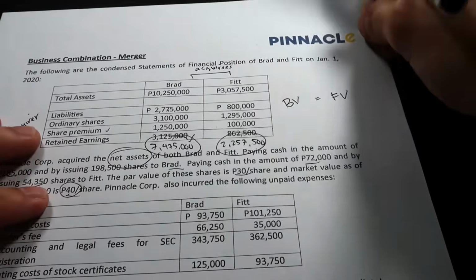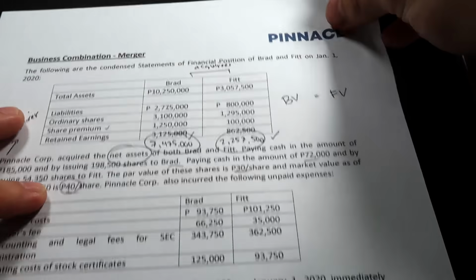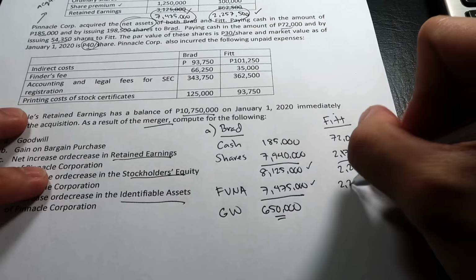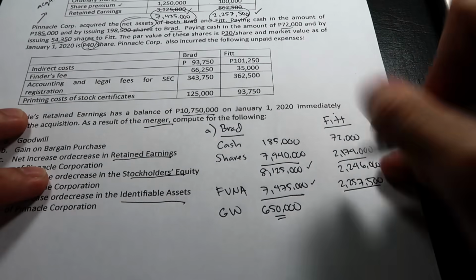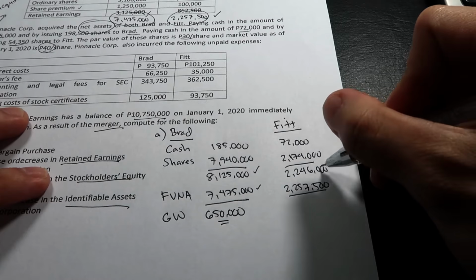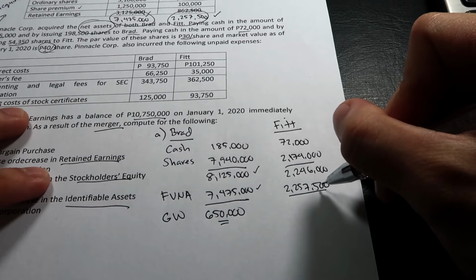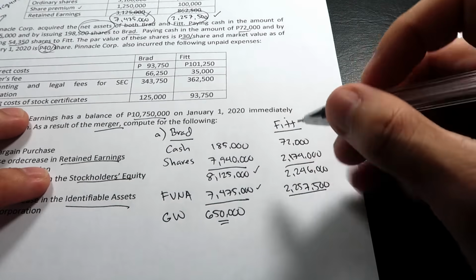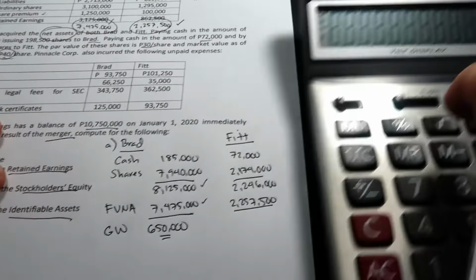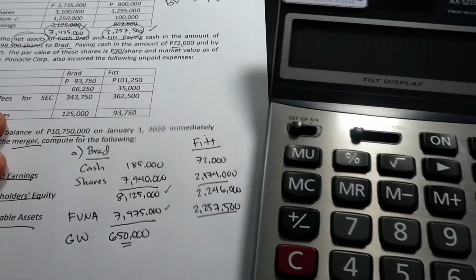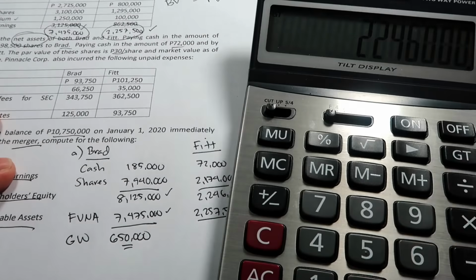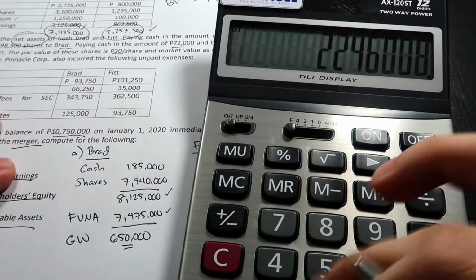We compare that to the fair value of net assets, 2,257,500. In this case, mas mababa naman yung binabayad natin than the fair value of net assets. Different dito, right? Now, the difference is, let's compute the difference. 2,246,000 less 2,257,500.